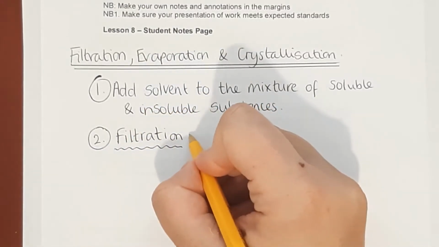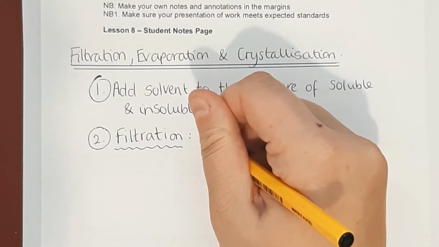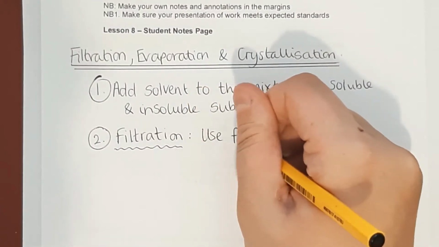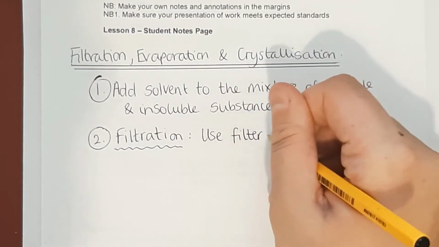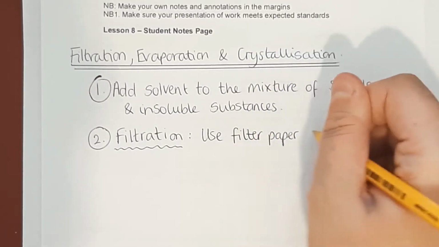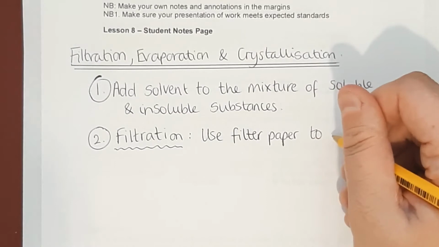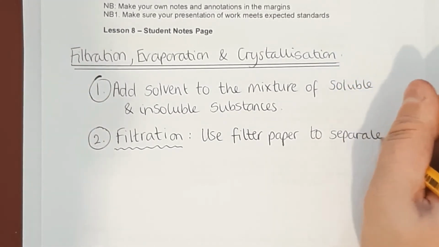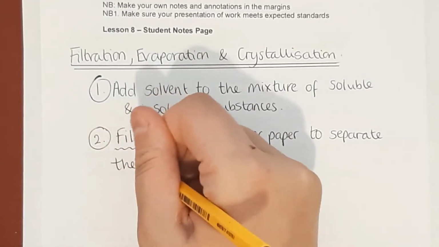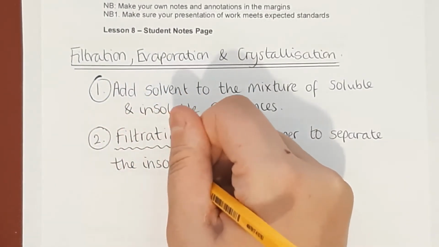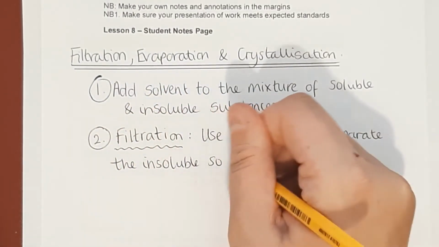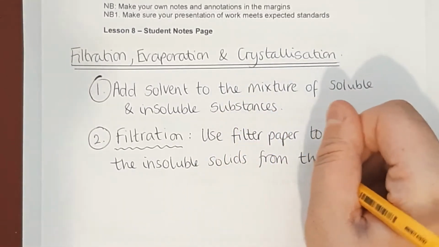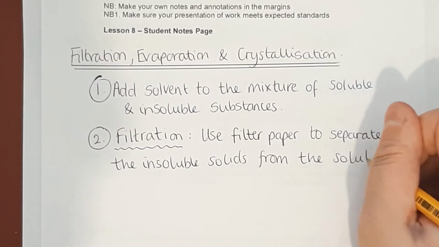So this is what filtration is. We're going to use a filter, in this case filter paper, to separate the insoluble solids from the solution.